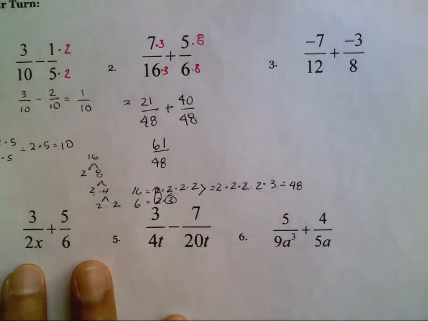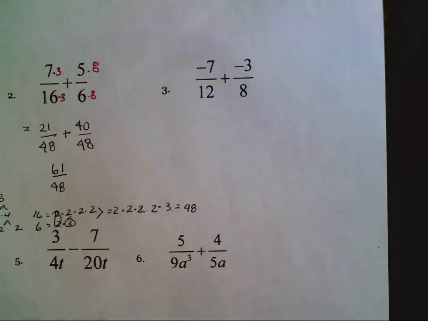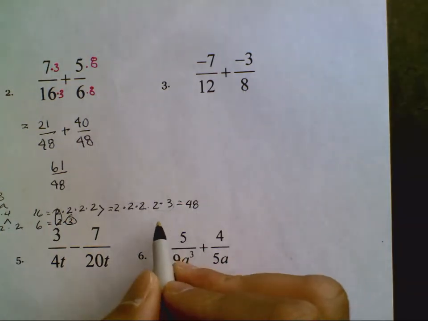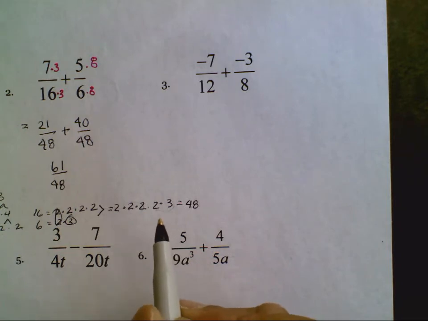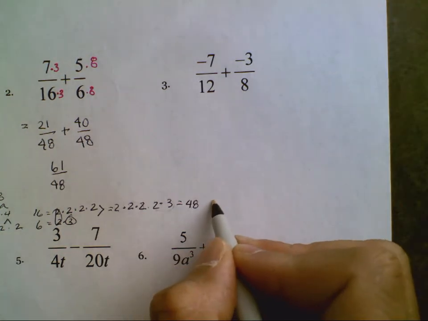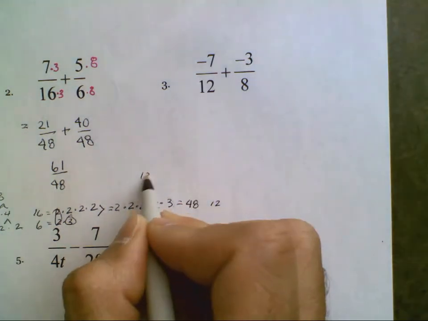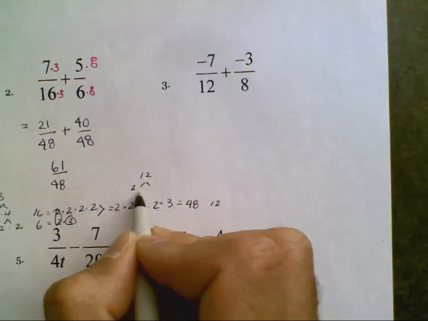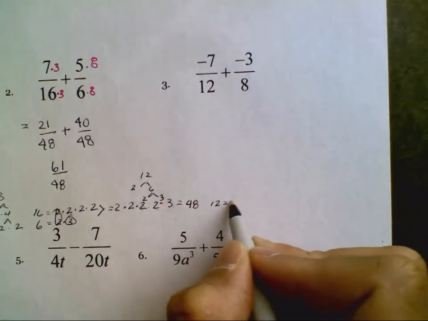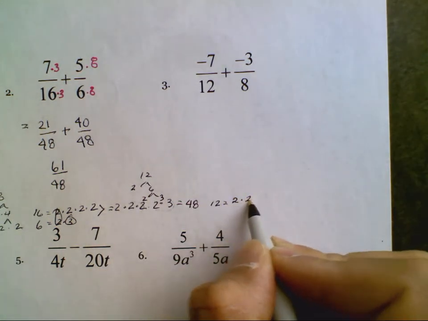Problem number 3. Let me move this one a little bit. Same situation. You find the least common denominator. That's a practice that you need to do in every problem. Once you get enough practice, you don't have to do it. So in this case, if you have 12, 12 is divisible by 2, which is 6. 6 is divisible by 2, which is 3. So 12 is equal to 2 times 2 times 3.